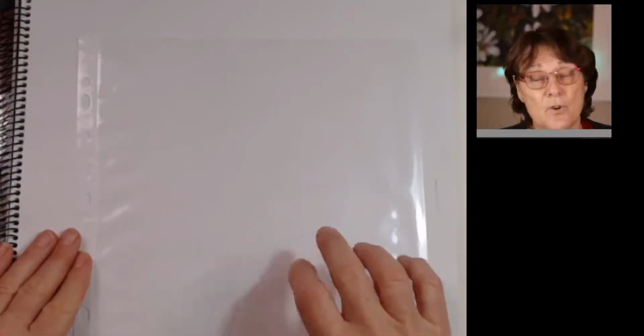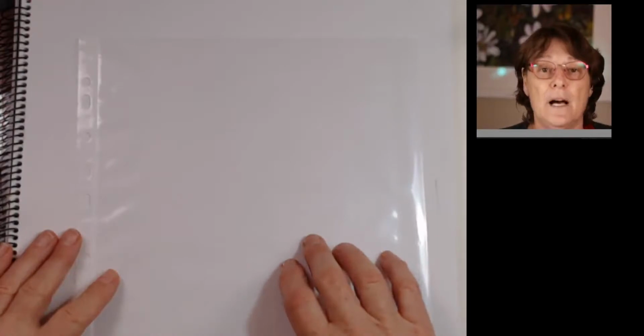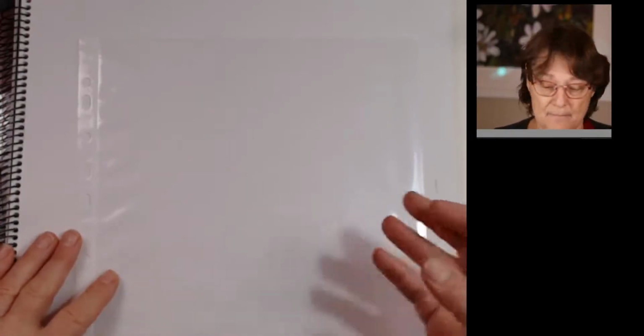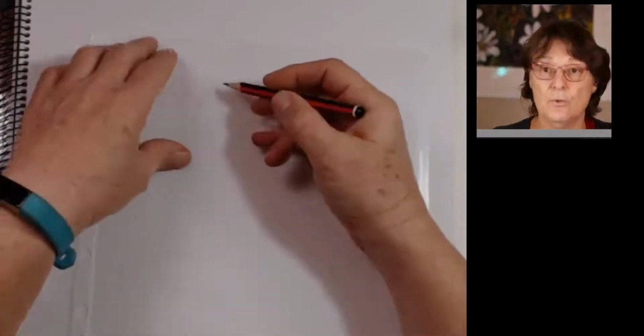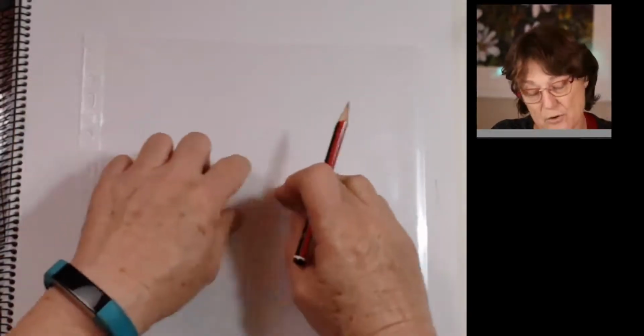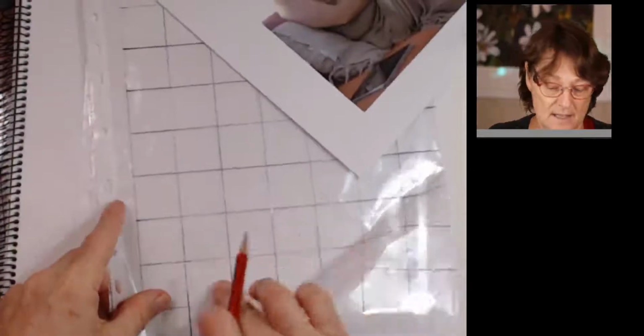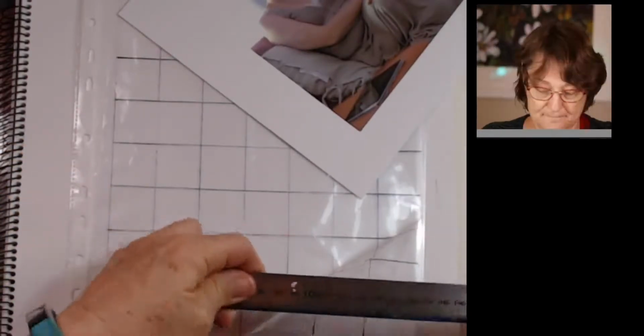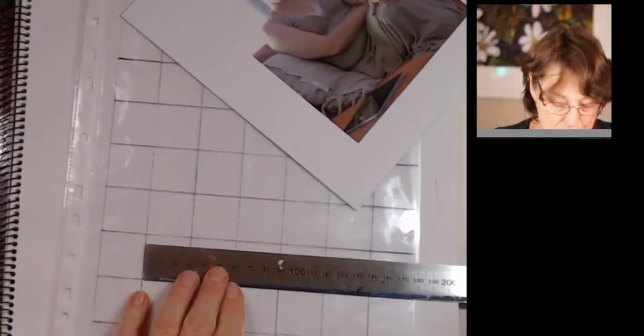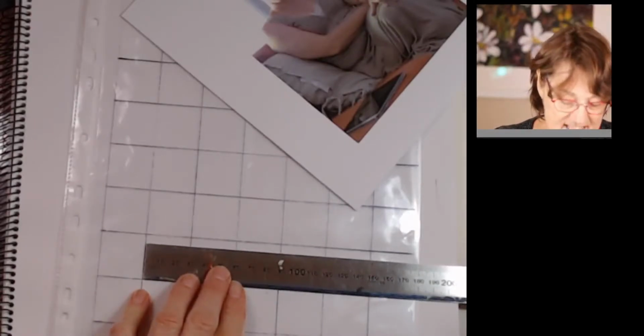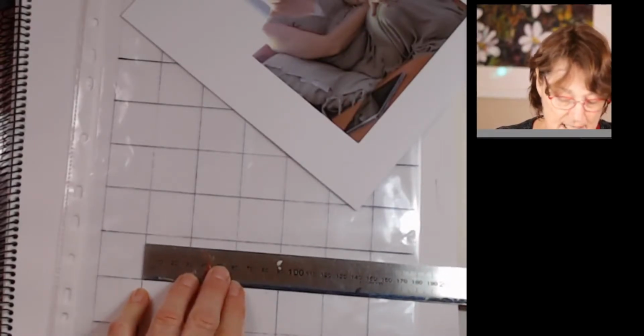So if you want to get some graph paper from a newsagent, or if you have some, all you need to do on your graph paper is to rule up some lines that are about 2.5 centimeters, something like that. I think this is 2.5 centimeters wide. Let's have a measure. So the size of your squares, yeah, this is nearly 3 centimeters actually.